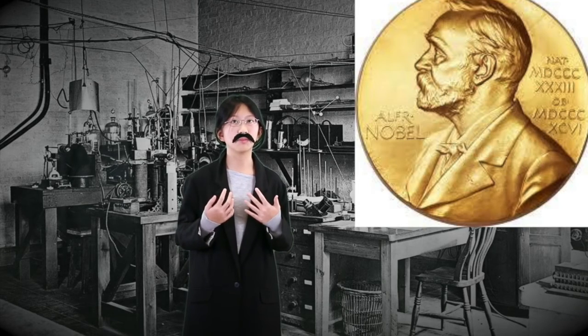Dubbed the father of the nuclear age, I received the Nobel Prize for Chemistry in 1908. In 1914, I was knighted. In 1931, I was granted the title Baron Rutherford of Nelson. On October 19, 1937, I will die in Cambridge, England, at age 66 from the complications of a strangulated hernia. I would be buried at Westminster Abbey, and my legacy would be forever remembered by everyone.